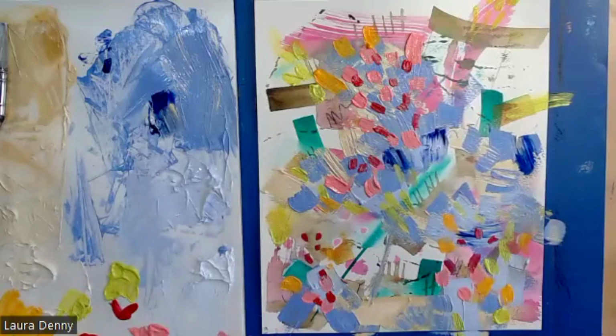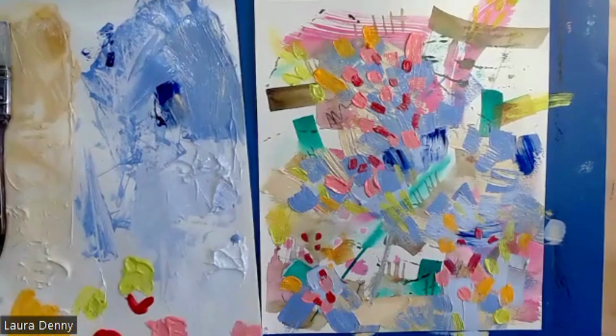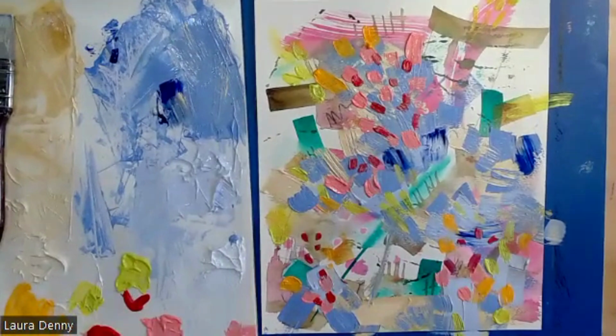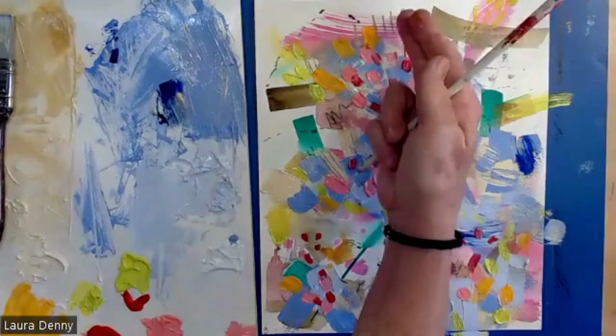Okay, I'm going to end there. So I think you can see the contrast between thick paint, opaque paint, and transparency showing through, particularly in this area here.